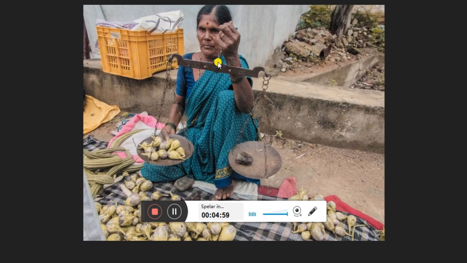How will it be seen that it is equal? By seeing the pointer. When it is in the middle, only then are these two pans balanced and equal.